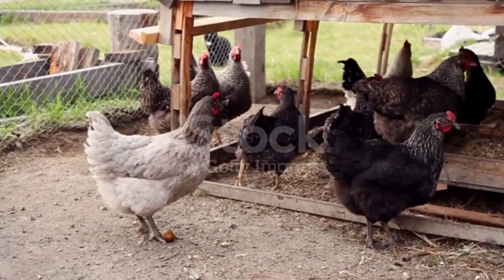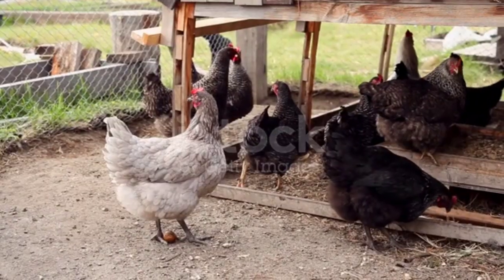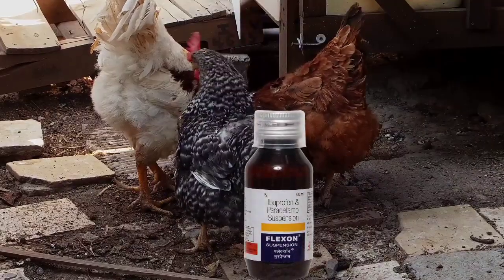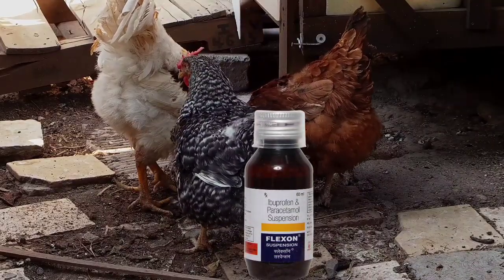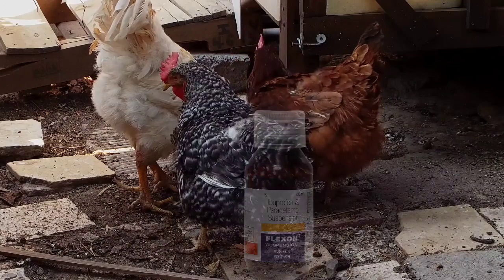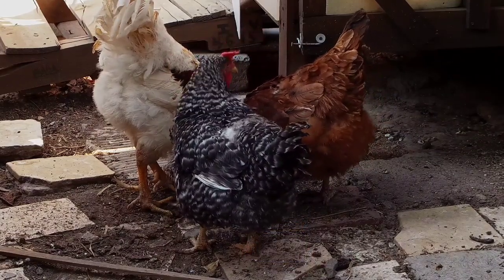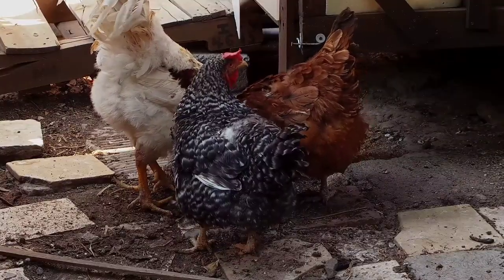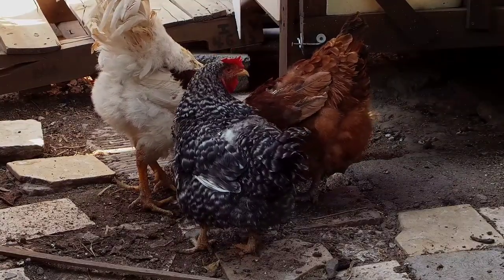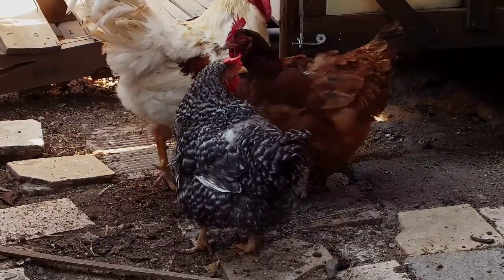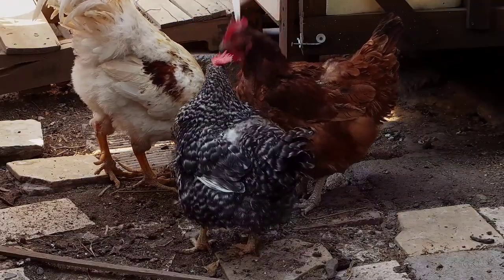Second, any good immune booster, which is used in chickens. And thirdly, you have to use a syrup, which comes with the name of Flexon, and it is a combination of ibuprofen and paracetamol. So in this combination, you have to use whichever brand of syrup you get. And the Flexon syrup is mostly used in children, so you can use it in your chickens as well.